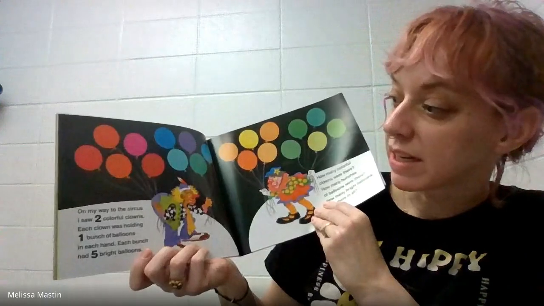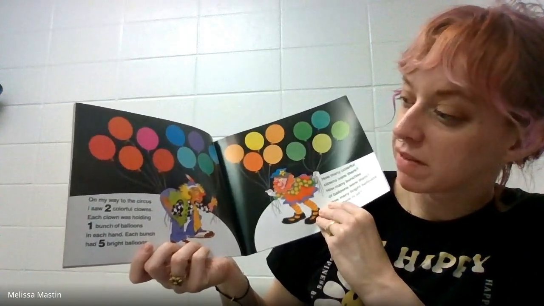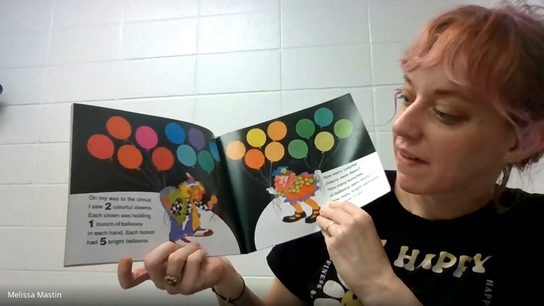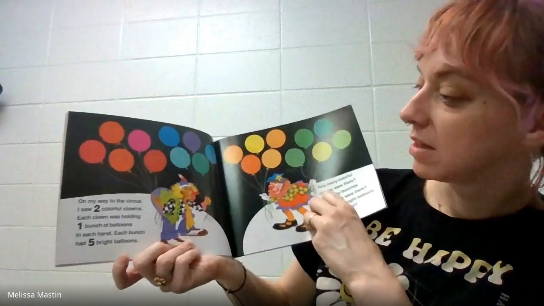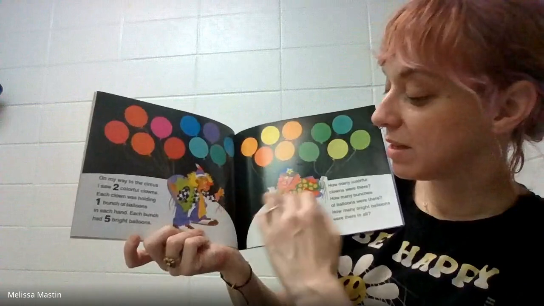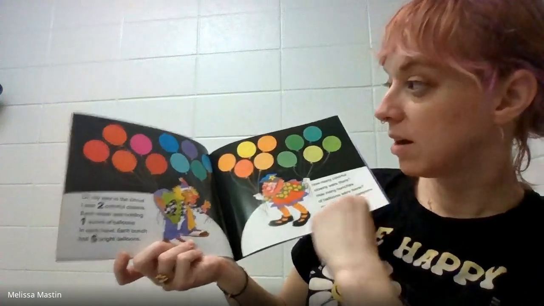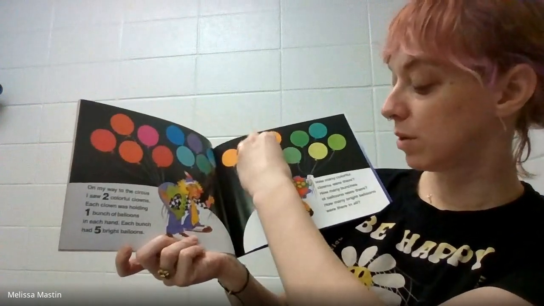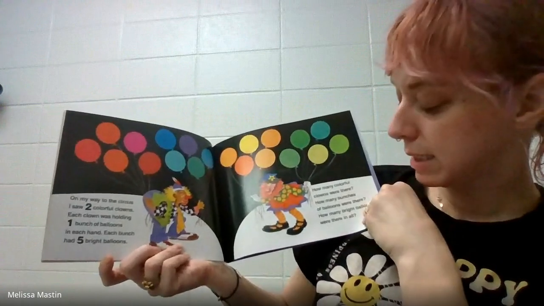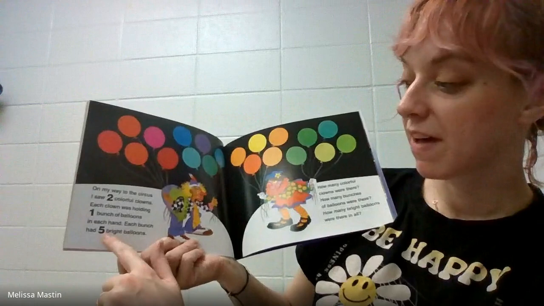On my way to the circus, I saw 2 colorful clowns. Each clown was holding 1 bunch of balloons in each hand, and each bunch had 5 bright balloons. How many colorful clowns were there? We got 1, 2 clowns. And how many bunches of balloons were there? 1, 2, 3, 4 bunches of balloons. And it says how many bright balloons were there in all.